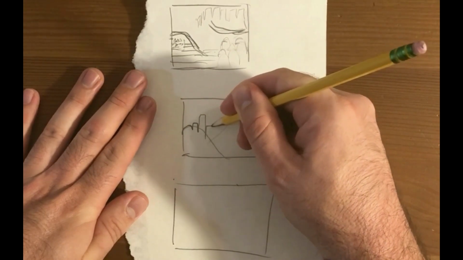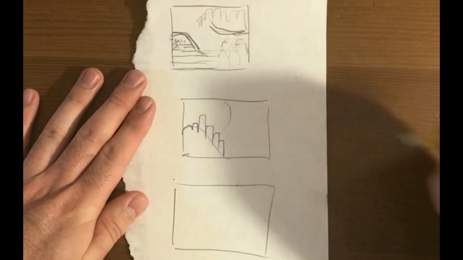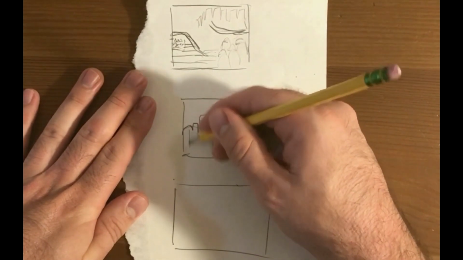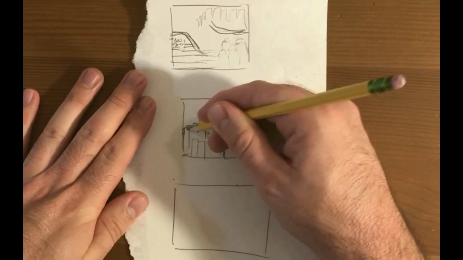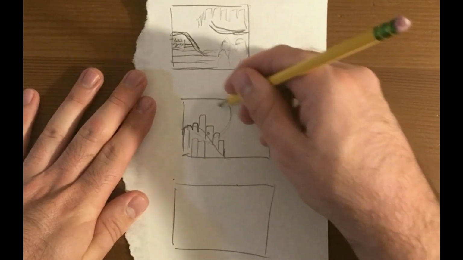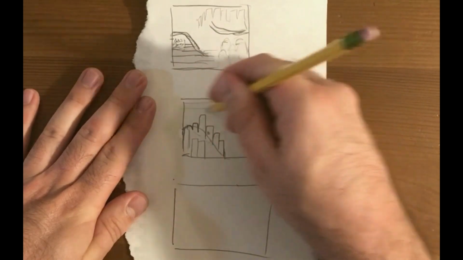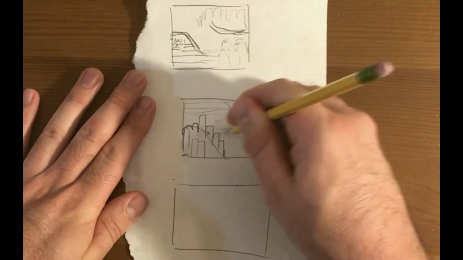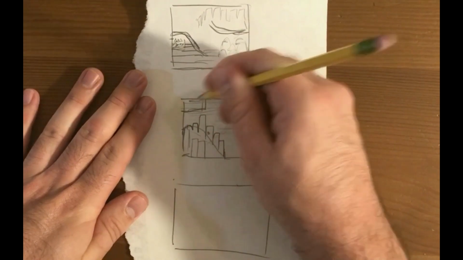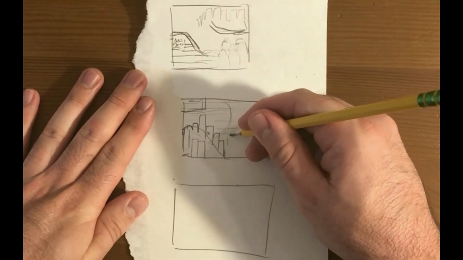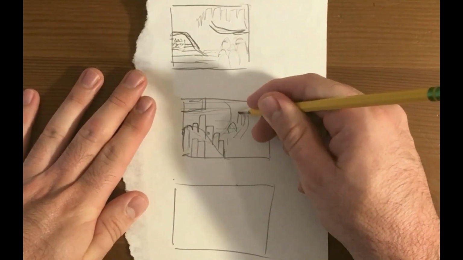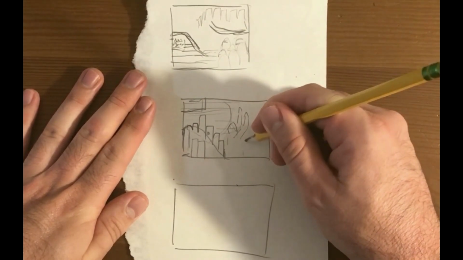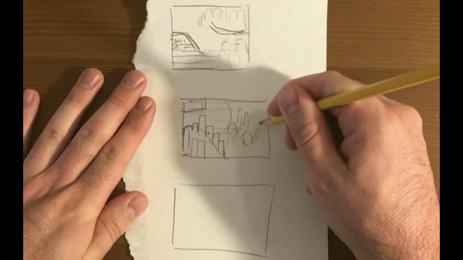Like maybe I have a cityscape here. So this is my city. And then over back here is the American flag. And the protesters are waving their hands over here, holding up signs.